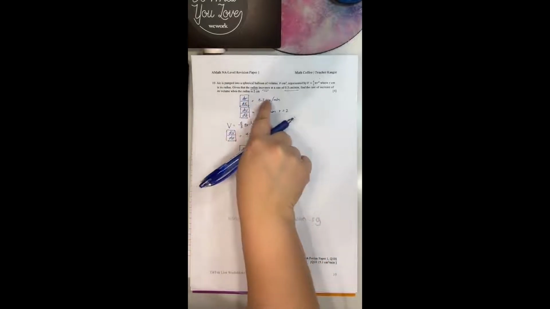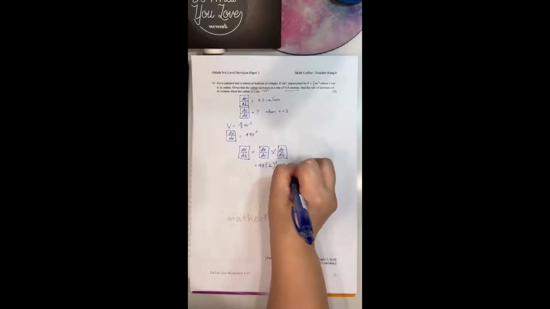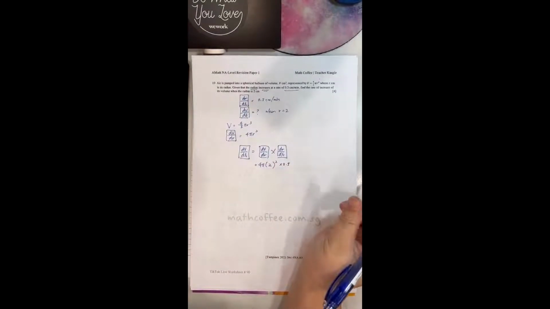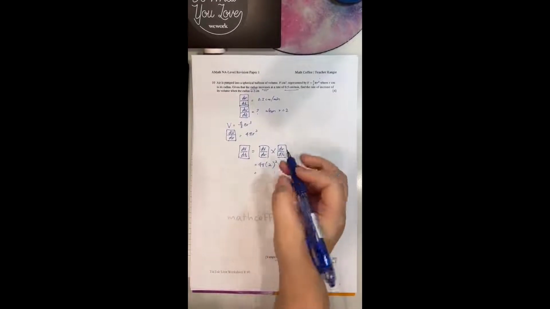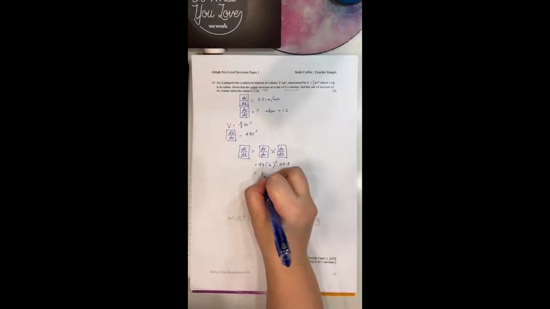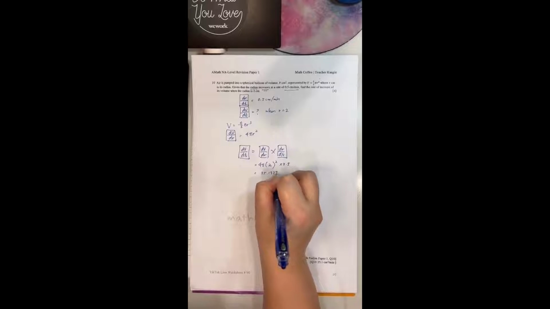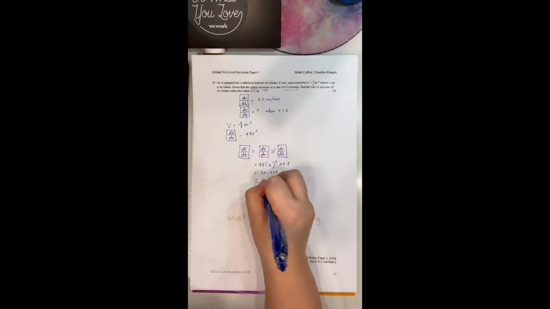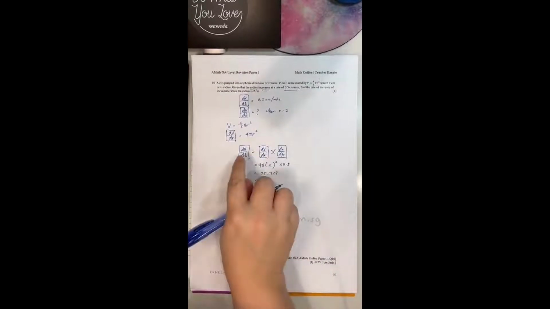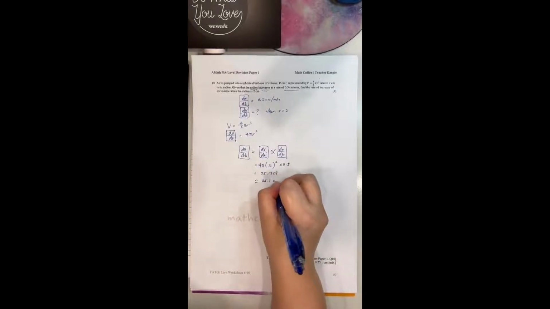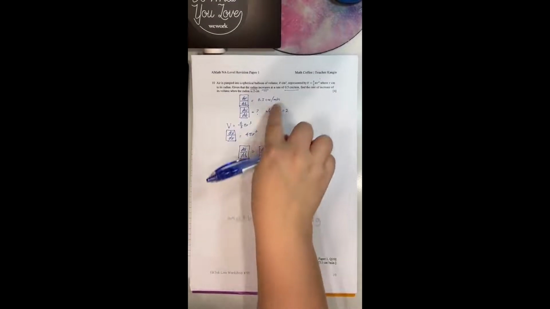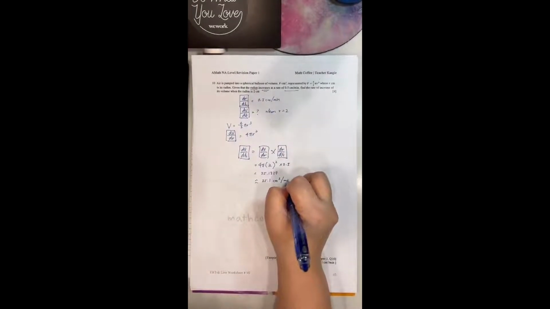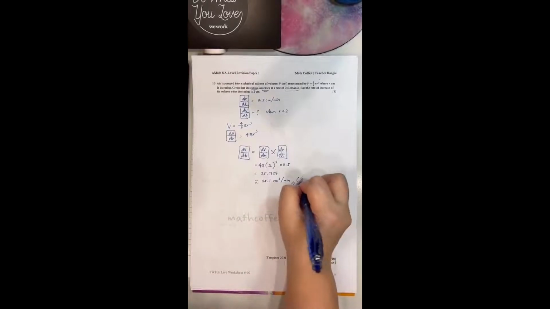So now after that, my dr dt is given to us, which is times 0.5. And when we press the calculator, you will get 25.1327. Round it off to 3 SF, 25.1. This is dV dt, so it is volume per minute. Done. 3 SF.